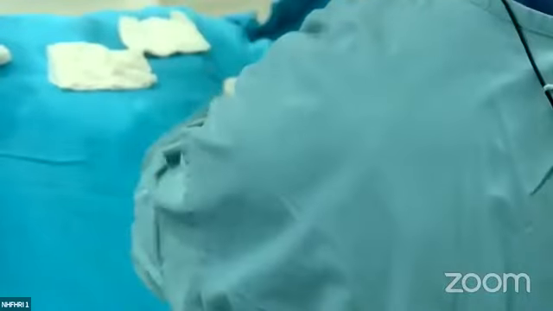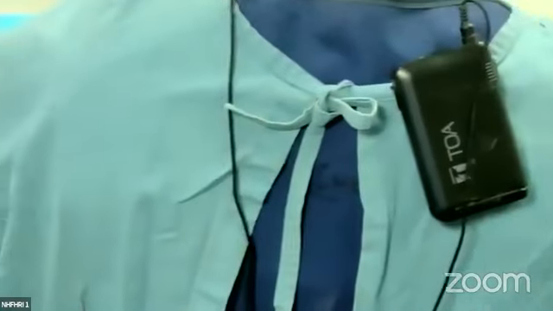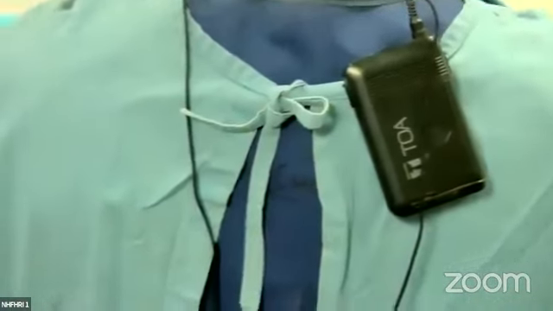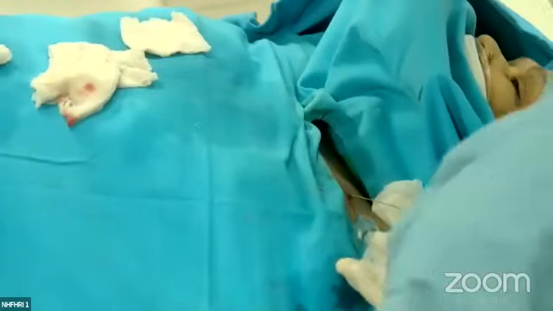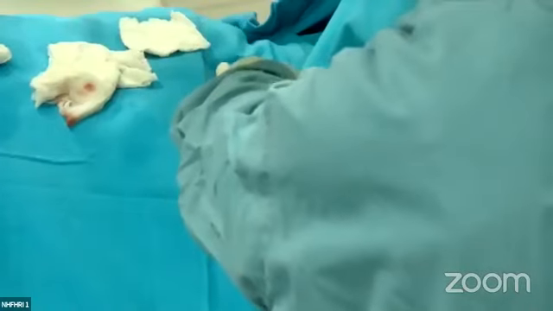Then I used to do the puncture. I put the index finger on the suprasternal notch, and targeting the suprasternal notch, I puncture from 1 to 2 centimeters below the clavicle.